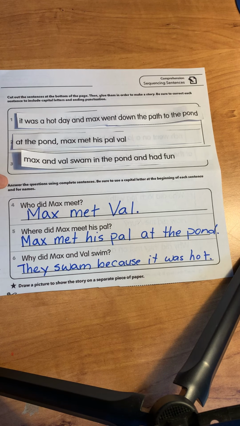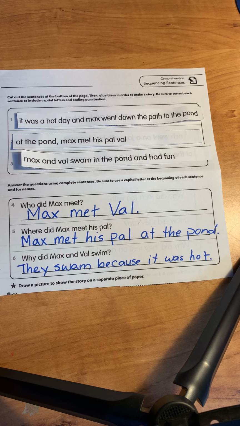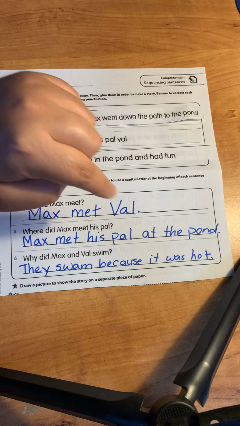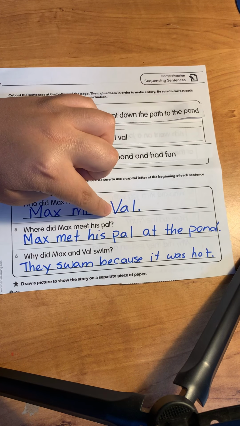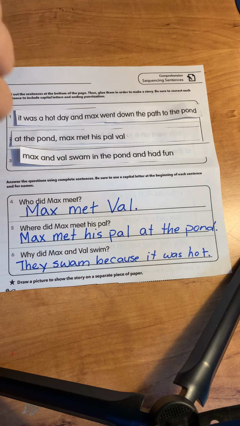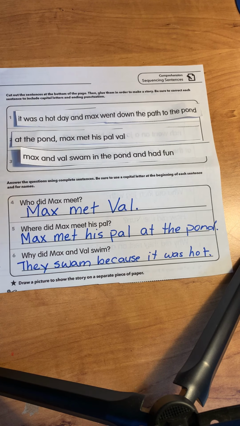But let's see. It says answer the questions using complete sentences. Be sure to use a capital letter at the beginning of each sentence and for names. So number 4 says, who did Max meet? So remember, he met a pal or a friend named Val. So Max met Val. Make sure you put a period. Notice that this V is capital because it is the name of a person, right? And then my first letter has to be capitalized all the time.